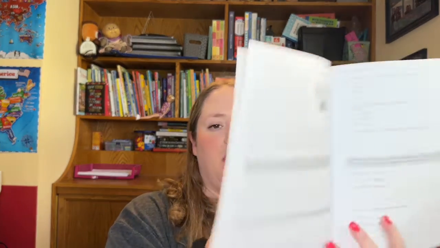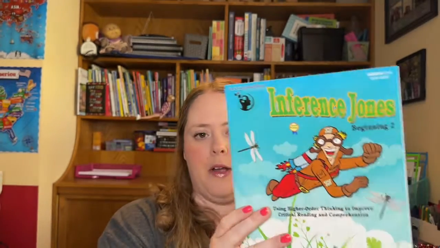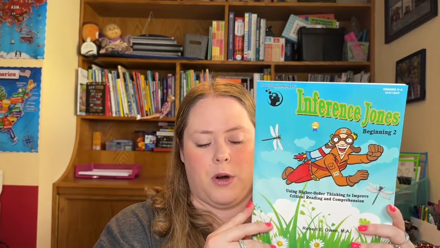These are activities to draw inferences from written text as they identify and evaluate evidence. So another type of read the passage and figure it out. So this is grades 3 through 4. Again, I have all these things, and it just depends on how quickly we move through the other ones to know whether we're going to do it or not.